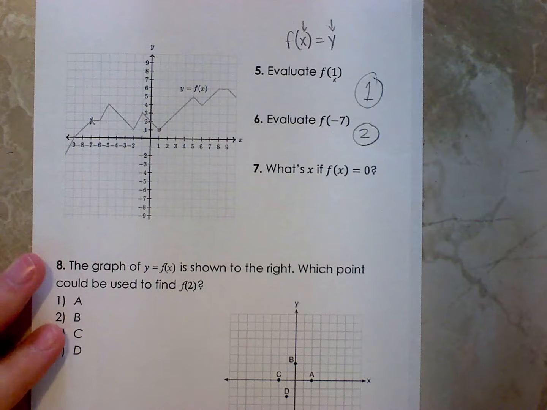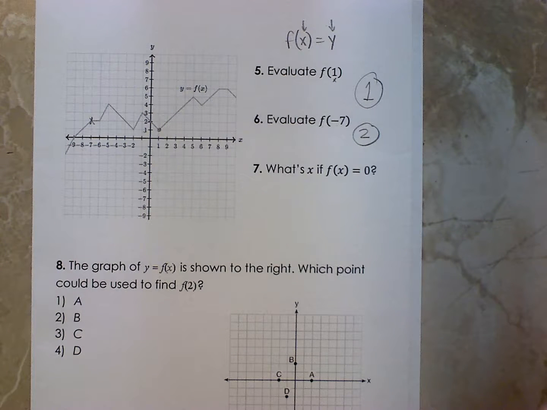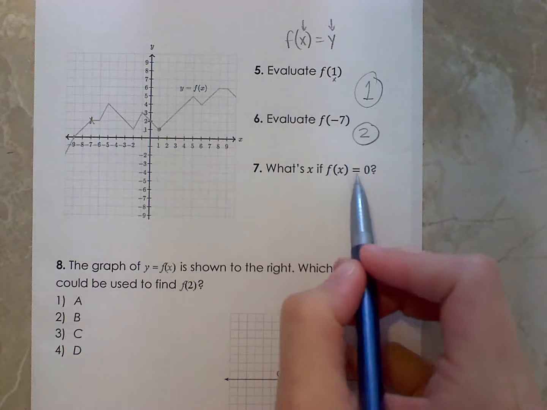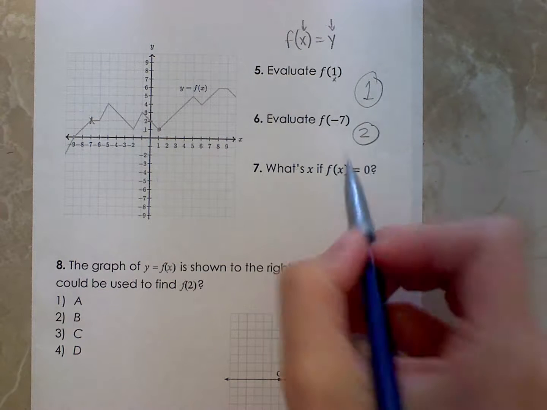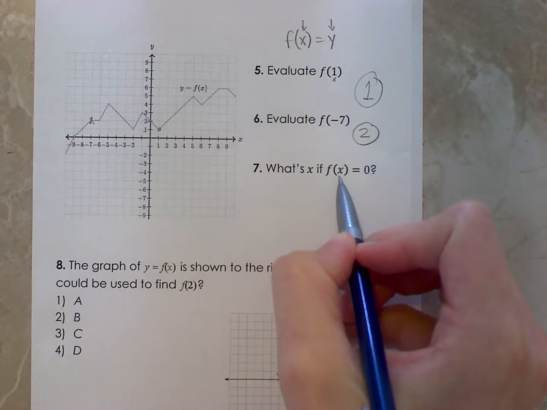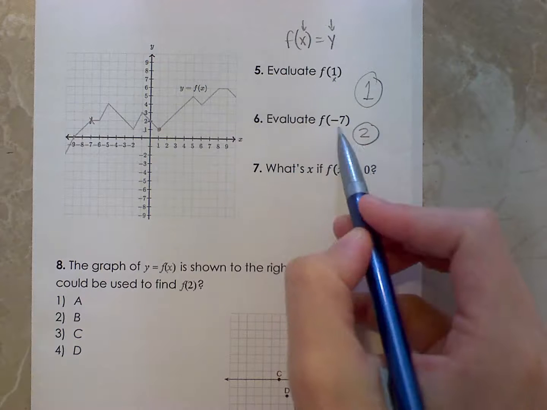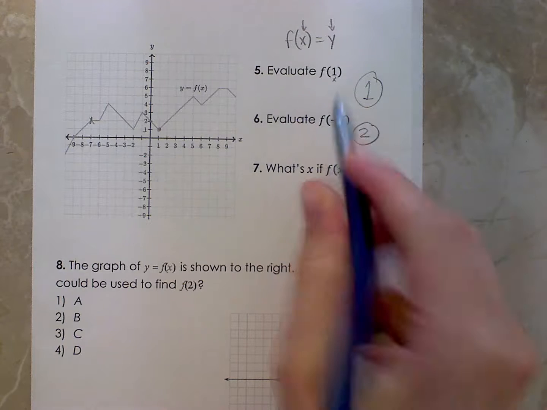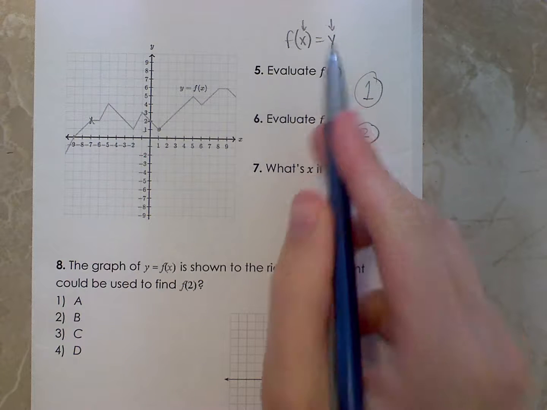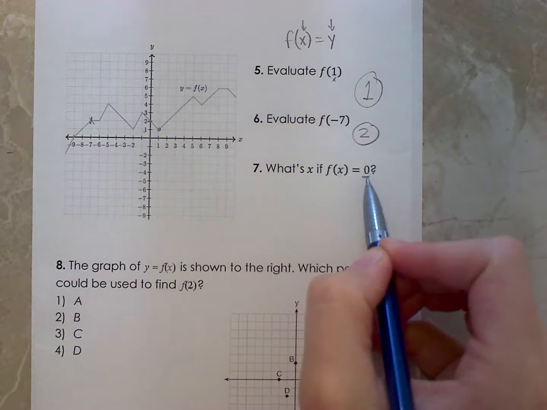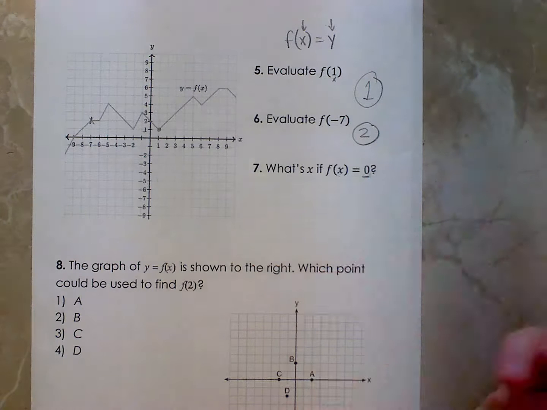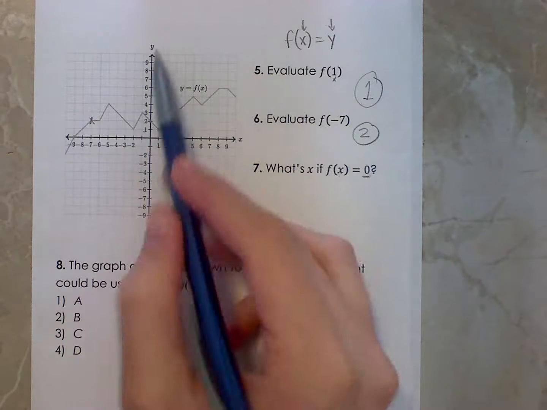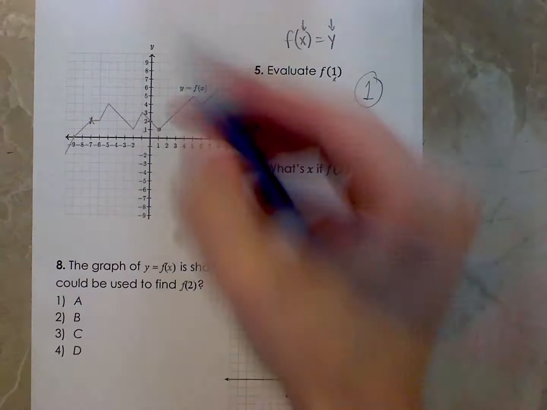And there we go. Now, this question is asking something different. What's x if f of x equals 0? Well, now I'm not being given an x value. Here, what am I given? I'm given the y value, right? That's what this equals. So I'm going to do sort of the opposite. Instead of going along the x-axis and finding a number, I'm going to go along the y-axis. The number I'm finding is 0.